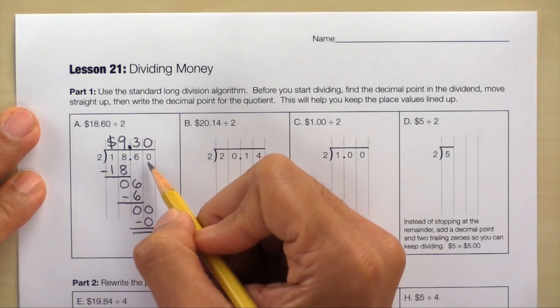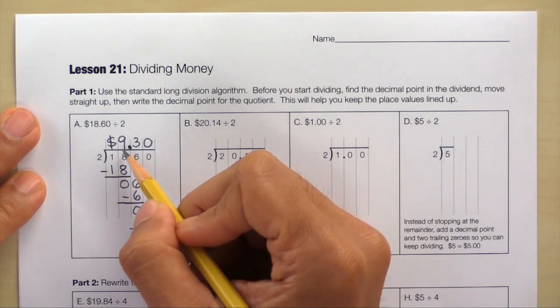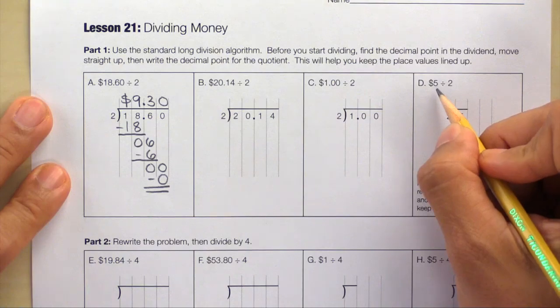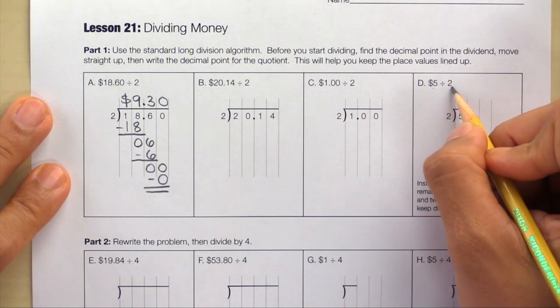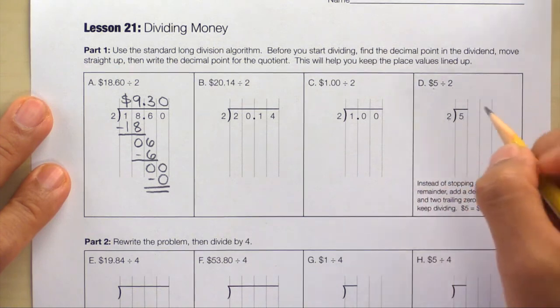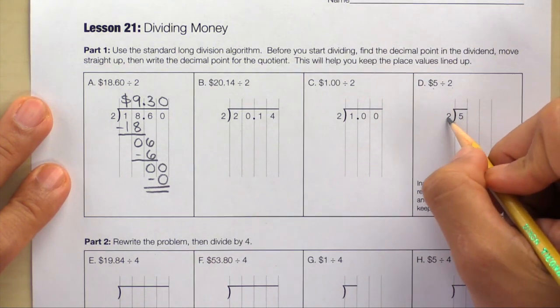So here, $18.60 divided by 2 equals $9.30. Let's take a look at box D since that's an important problem. Here's $5 divided by 2. So can 5 be divided by 2 evenly?